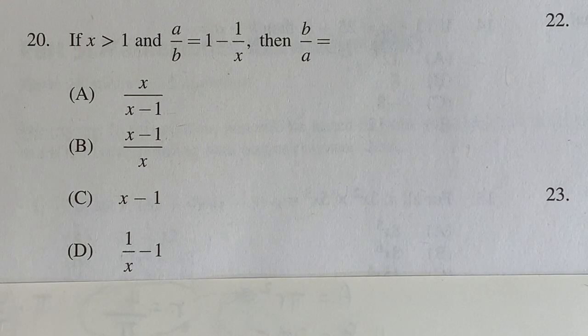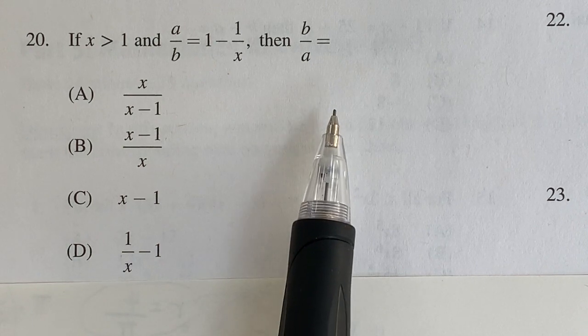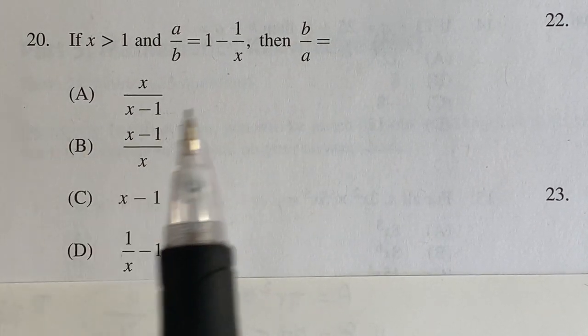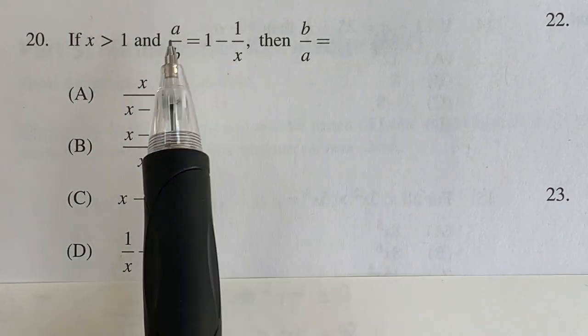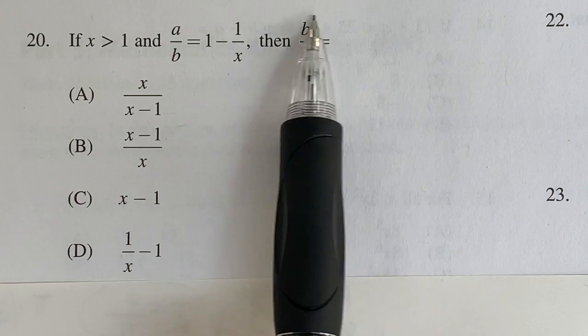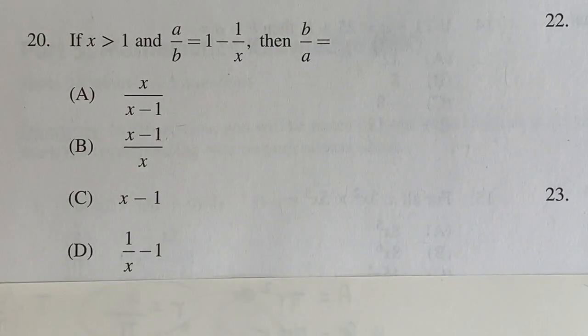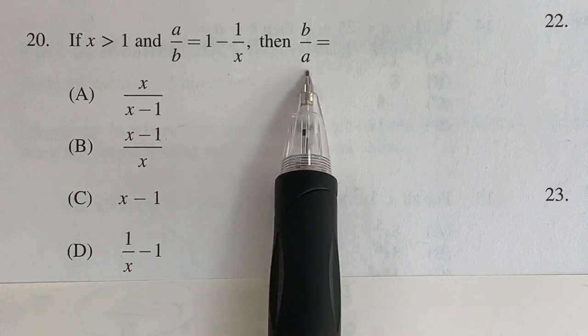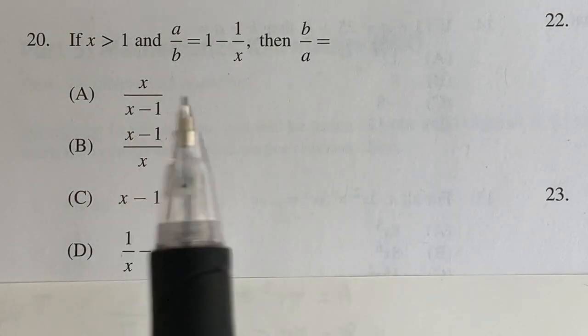Question number 20. It says if x is greater than 1, and then they give you this whole equation, and they want me to find b over a. The first thing a lot of people try to do is find the number for a and the number for b, so they can plug it in here. You don't really have to find these numbers. All you need to do is get into the equation that they want, b over a.